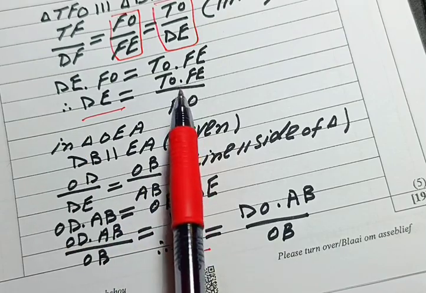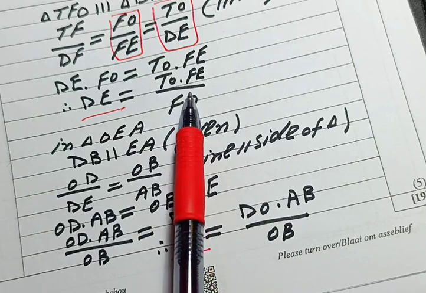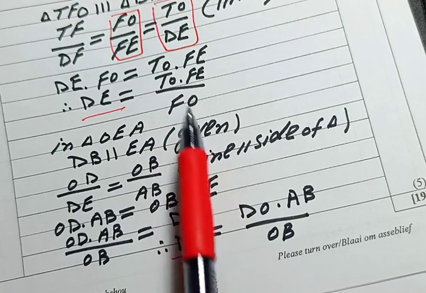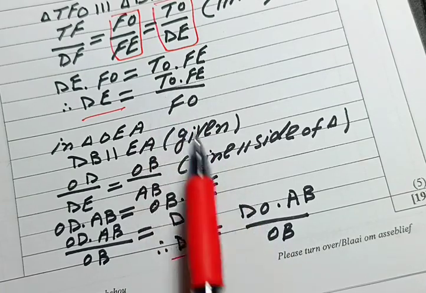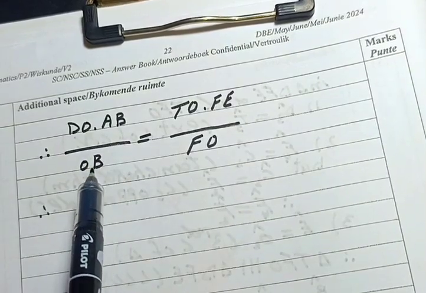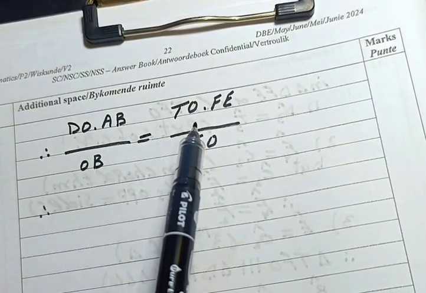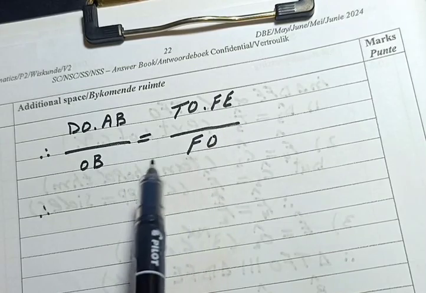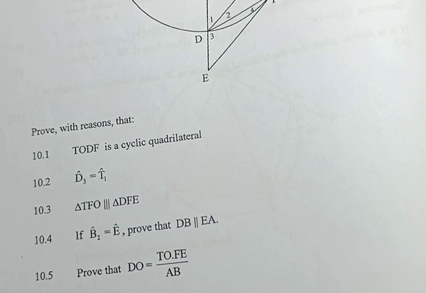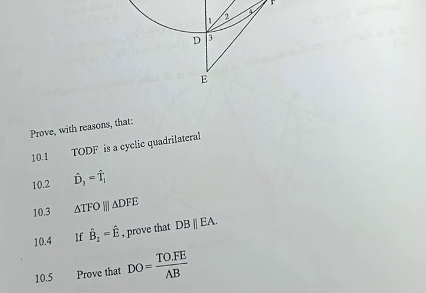So we can say this ratio is going to be equal to this ratio. So we're going to equate both of these. So DO multiply AB over OB is equal to TO multiply FE over FO. So DO must be equal to TO multiply FE over AB. So TO FE on top and AB at the bottom, and DO must be on the left hand side.